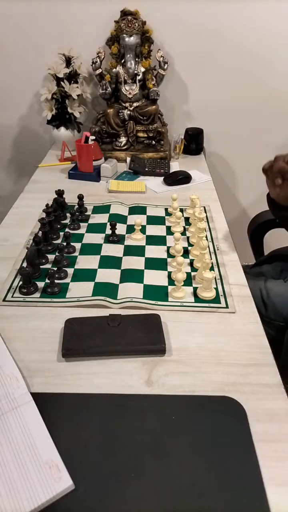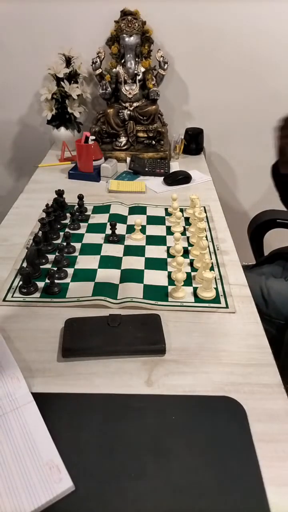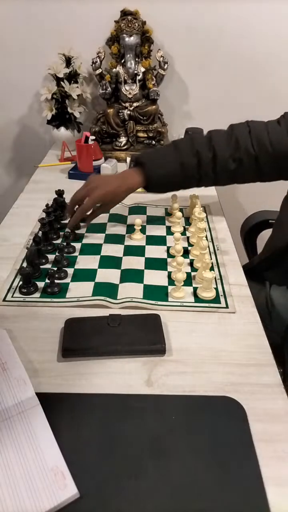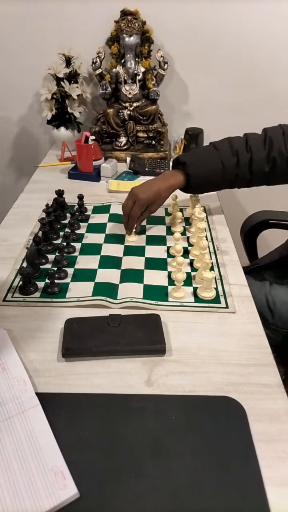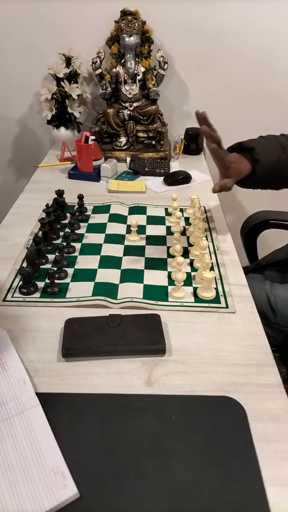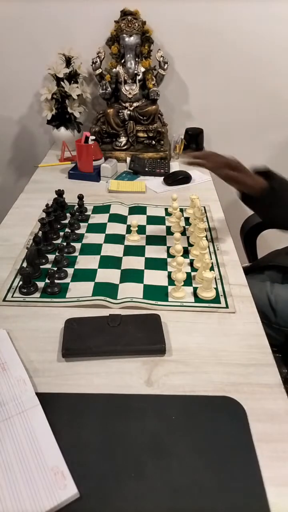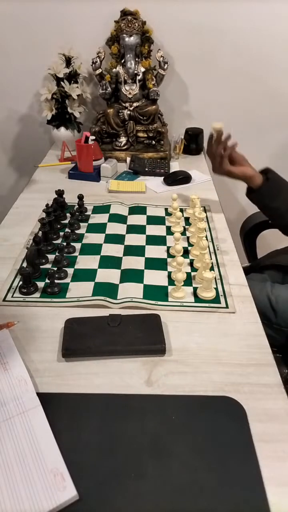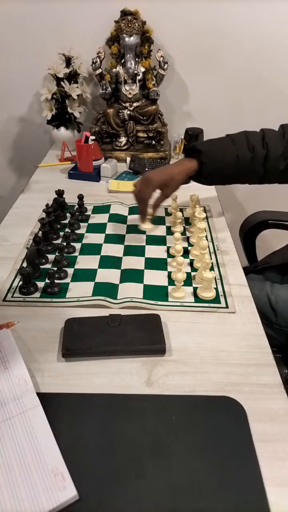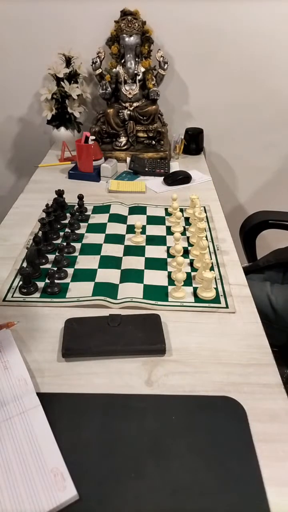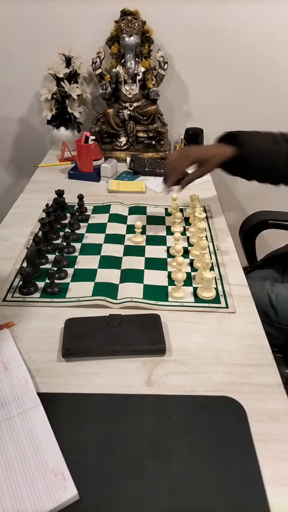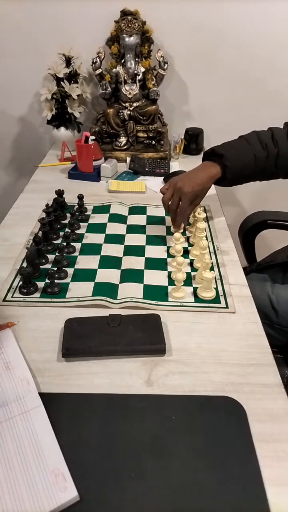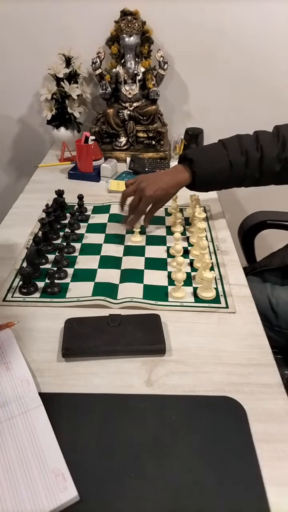Each player gets only one chance to play. You are black, I am white. I made my first move. I told you, don't bring the hand. I played white, that is E4. E4 means controlling the center. The pawn is moving to the E4 square. See the pawn moves to E4.